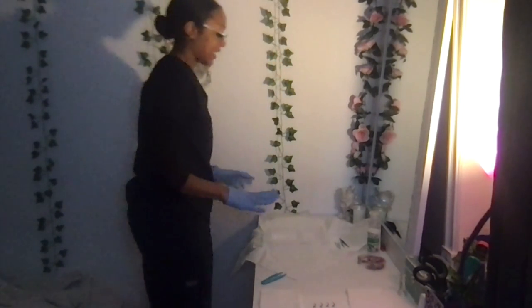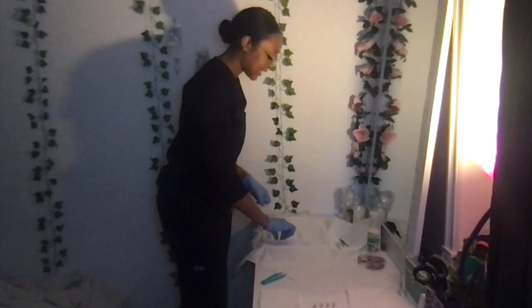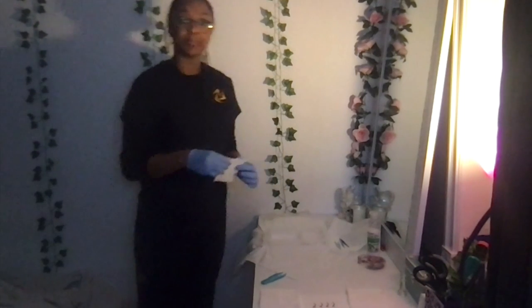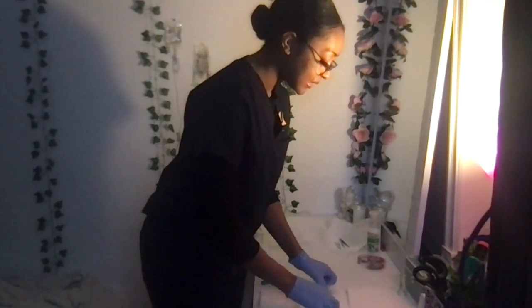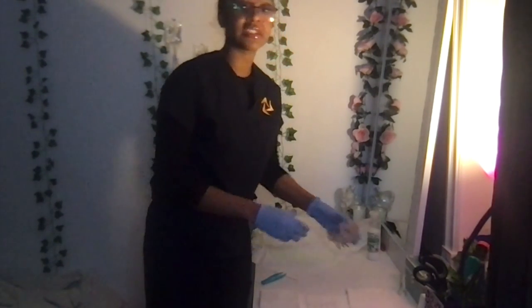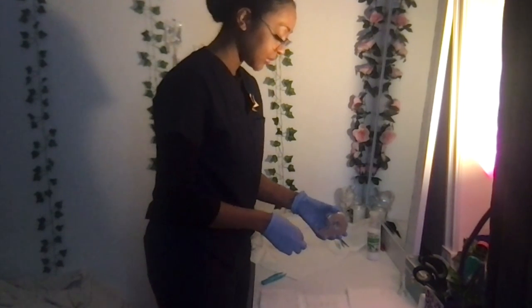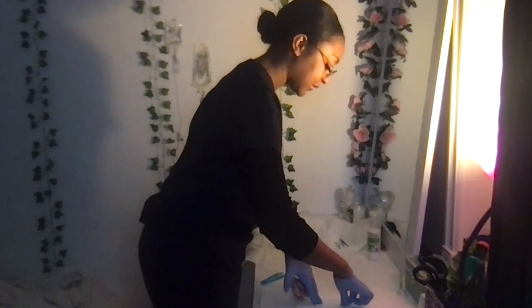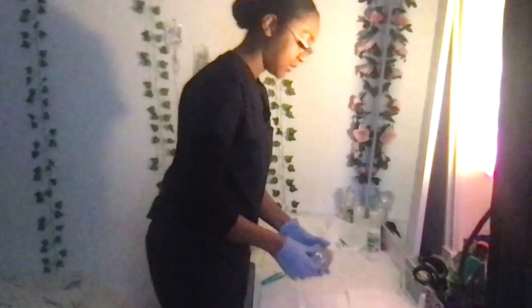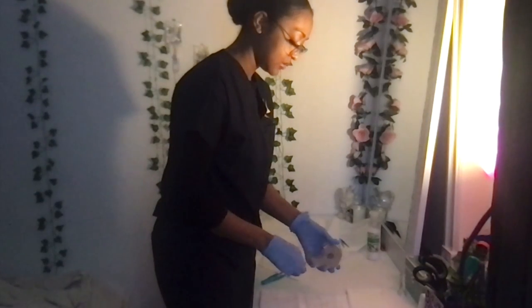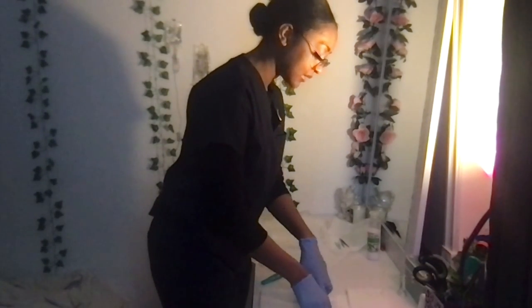Okay, make sure that I maintain sterility, and then I can take my 4x4, place it on top of the wound, and then I will tape it down on each side. Quickly, for the sake of the video, maintaining aseptic technique.